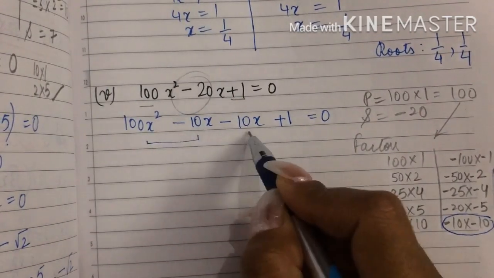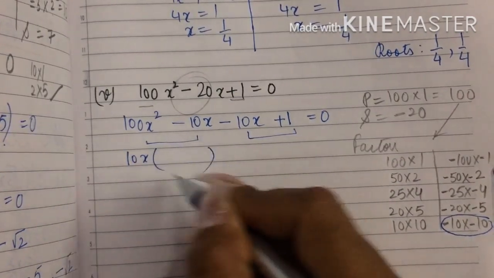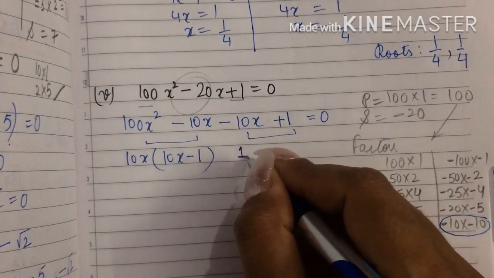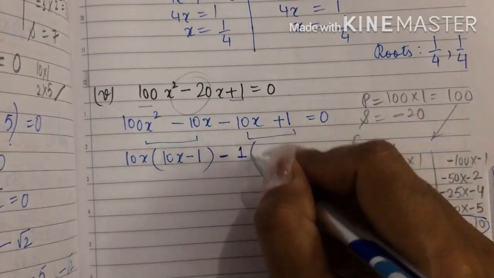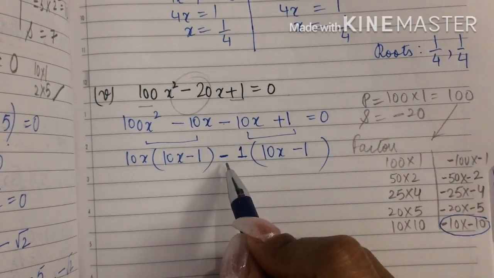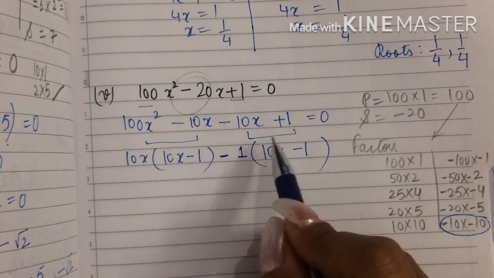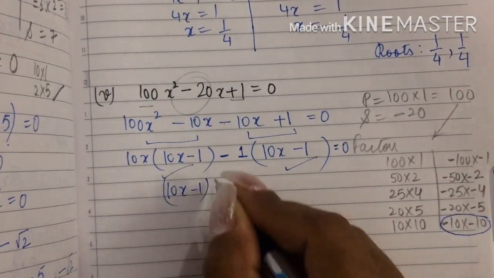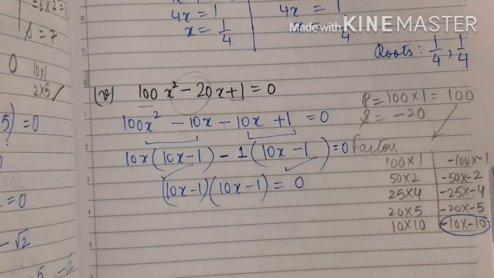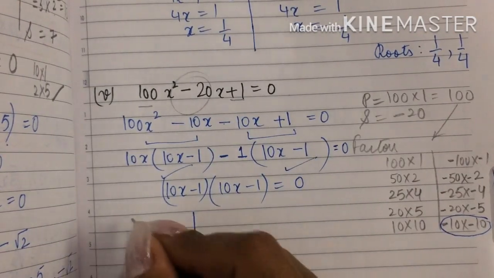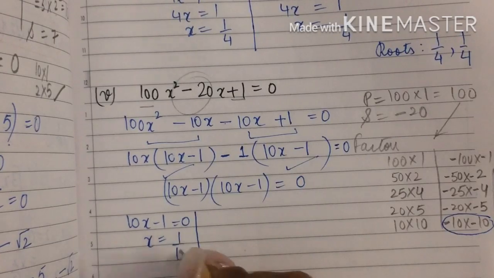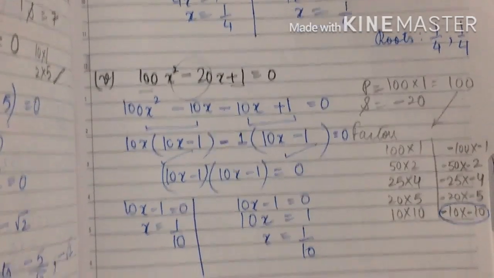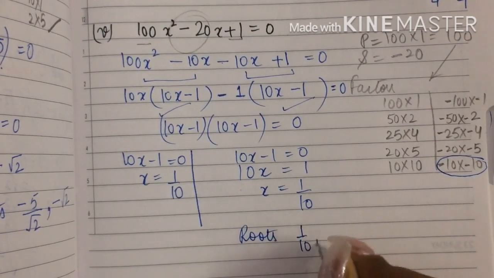Middle term split up. Now pairing, common factor from the first two is 10x. In the brackets I'm left with 10x minus 1. From here, no common factor. So I will take 1 as the common factor and a minus sign. In the brackets I will have 10x minus 1 because of the common factor 1 with a minus sign. This sign changed. From plus 1 it became minus. Equals to 0. Now the binomial is same. Taking it common, I'm left with 10x minus 1 equals to 0. So each of these factors will be taken equal to 0 and obtain the value of x. So from here you can write down that the roots are 1 by 10 and 1 by 10.